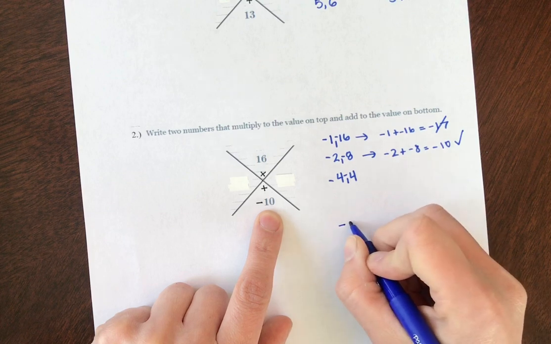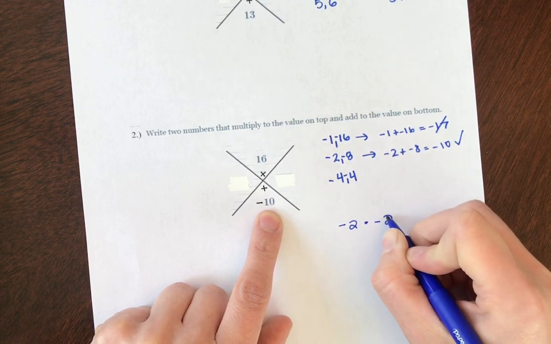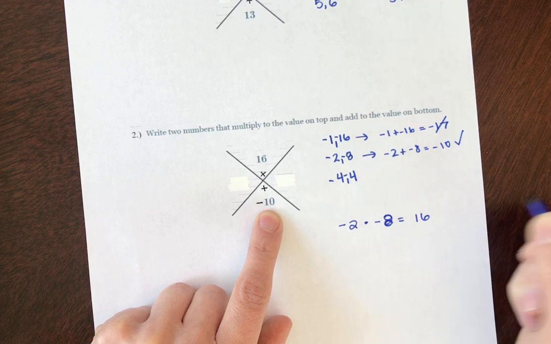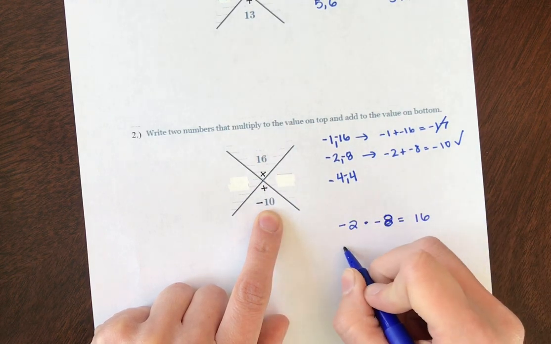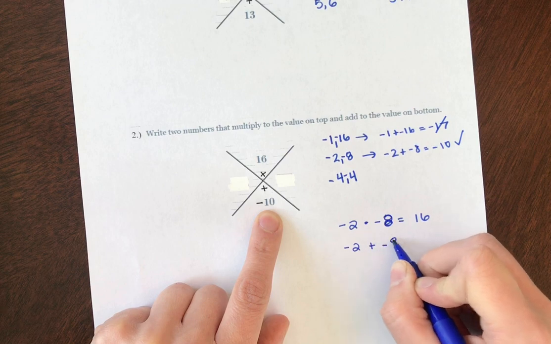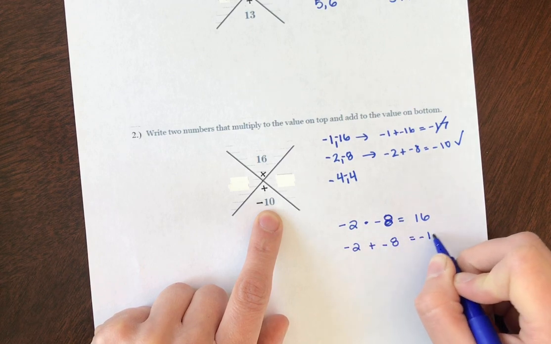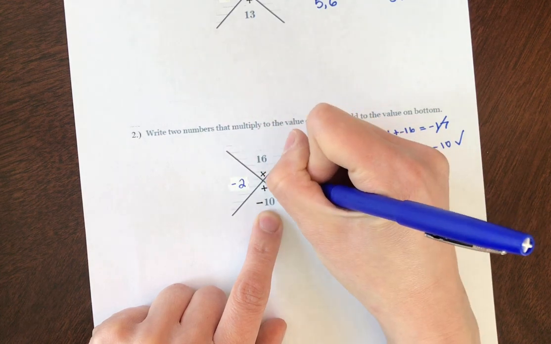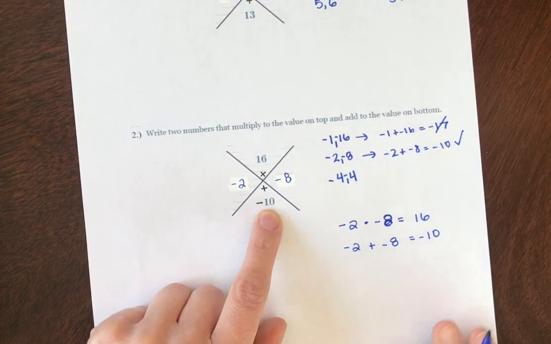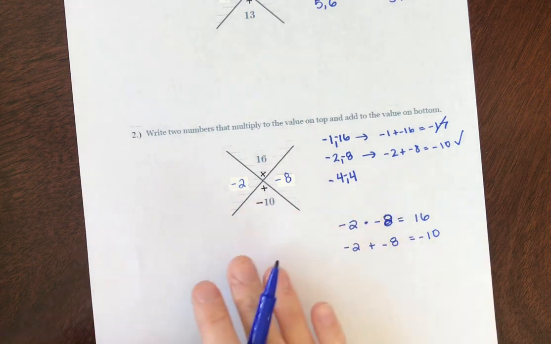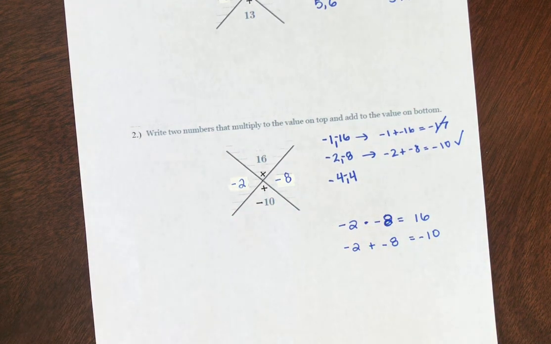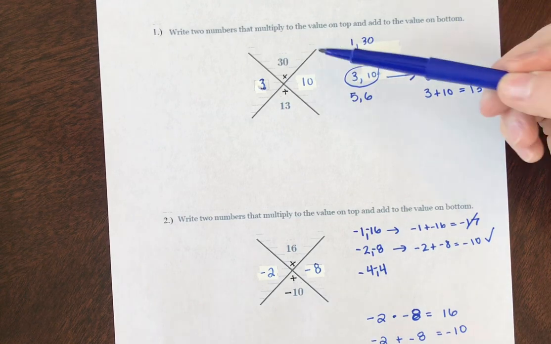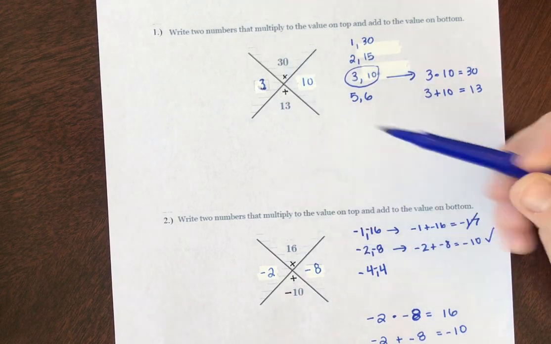So if I had a negative 2 times a negative 8, I would get a positive 16, which is what I want. If I took a negative 2 plus a negative 8, I get that negative 10 at the bottom, which is also what I want. So my answers here are a negative 2 and a negative 8. So again, the order doesn't matter, all right? Just make sure that both numbers are negative. So these first two examples showed you what happened when you're multiplying to get a positive number at the top.